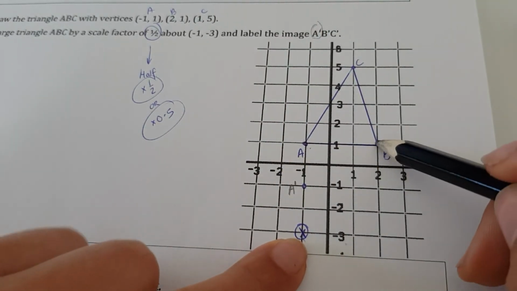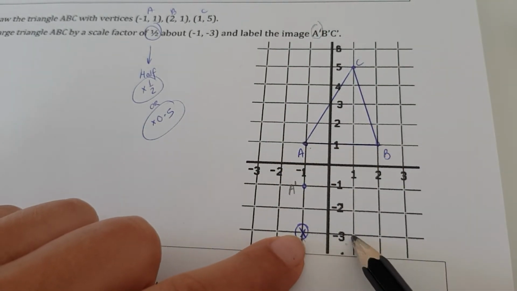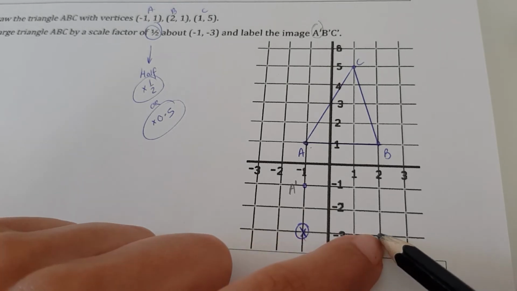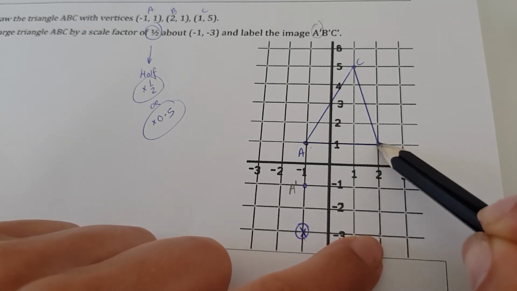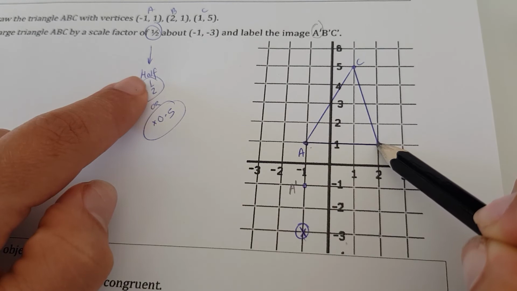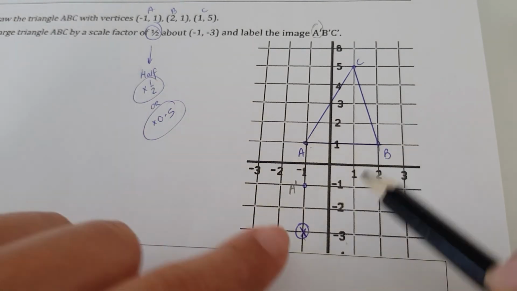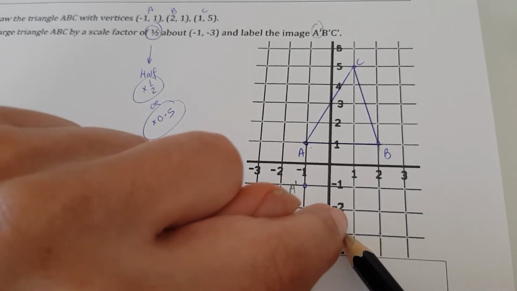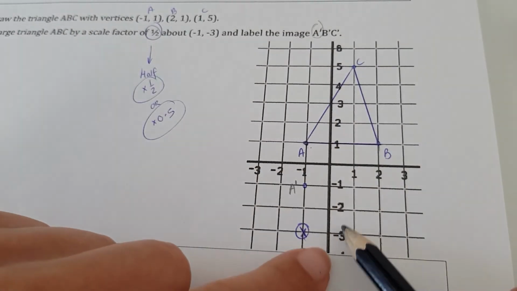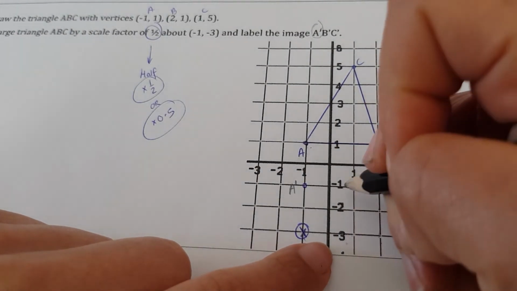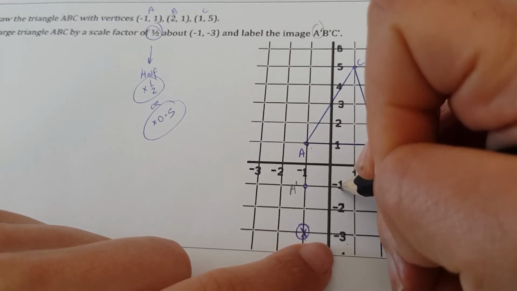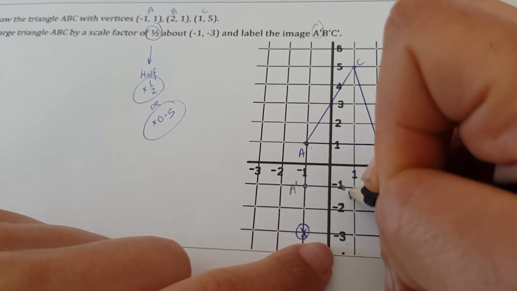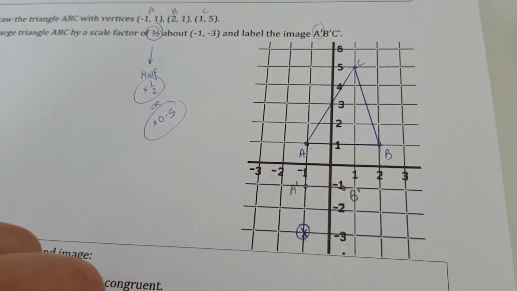To go to B, it's 1, 2, 3 to the right and 1, 2, 3, 4 upwards. Now this is half the size. So half the size, start from here. Instead of 3 to the right, we're going to go 1.5. And instead of 4 upwards, we're going to go just 2 upwards. So it's going to be here between the 0 and the 1. And that is the B prime.